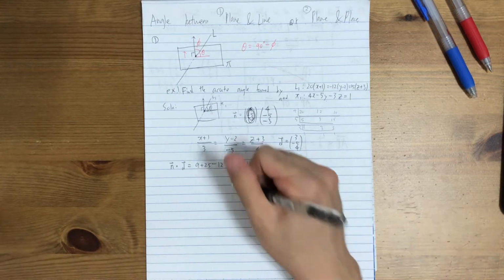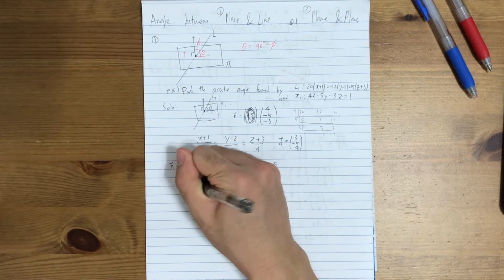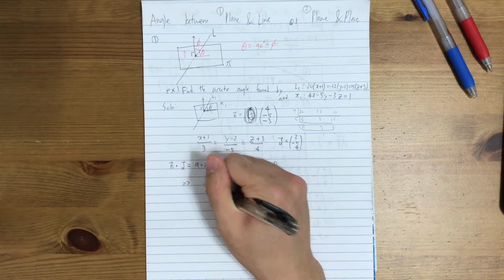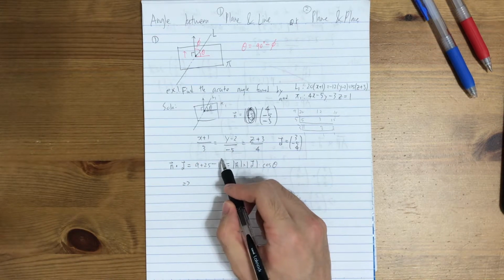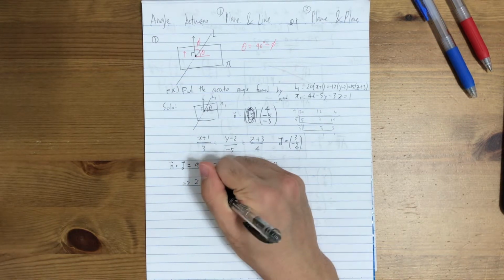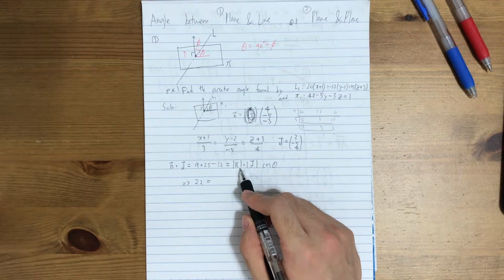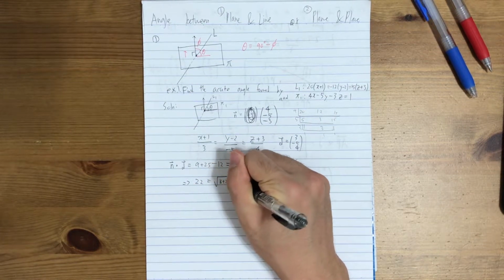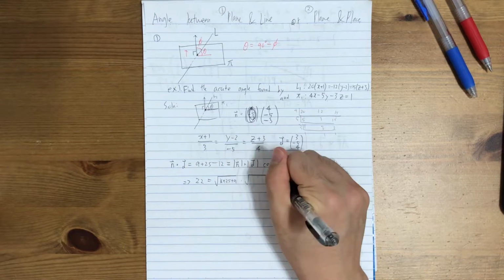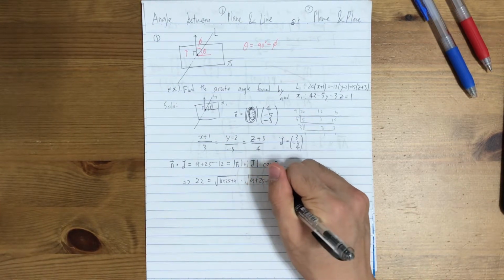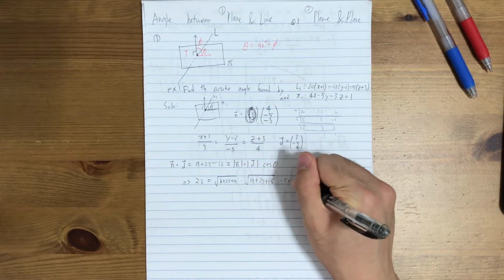So that one we have 22. The magnitude of the normal vector is root 16 plus 25 plus 9, and the magnitude of the direction vector is root 9 plus 25 plus 16, so they're the same, right?